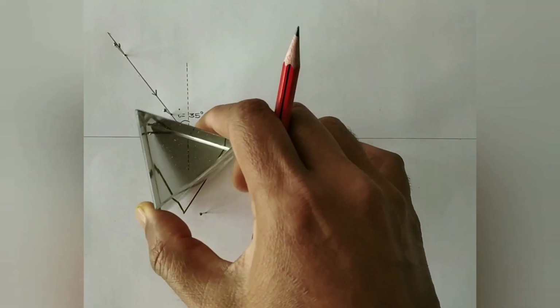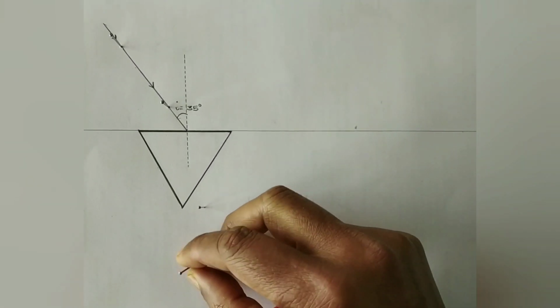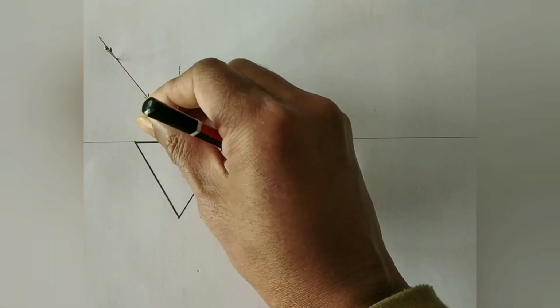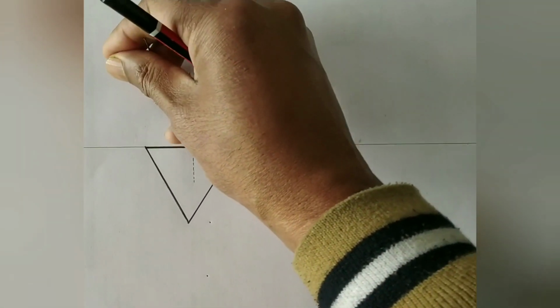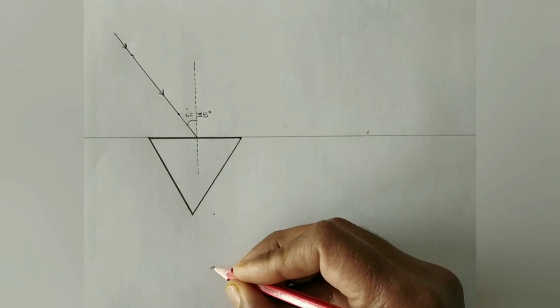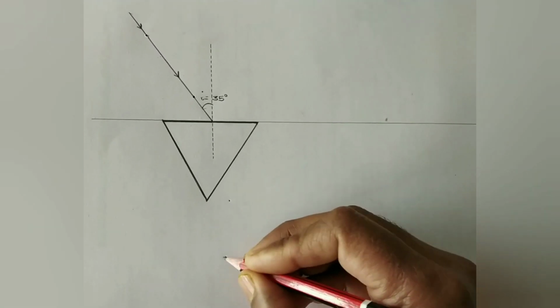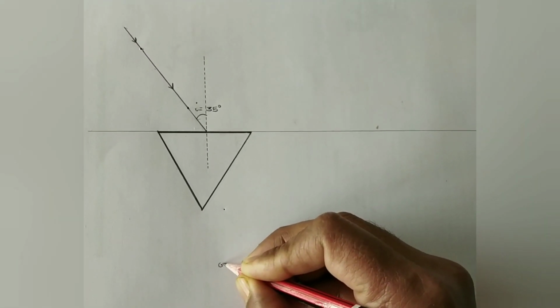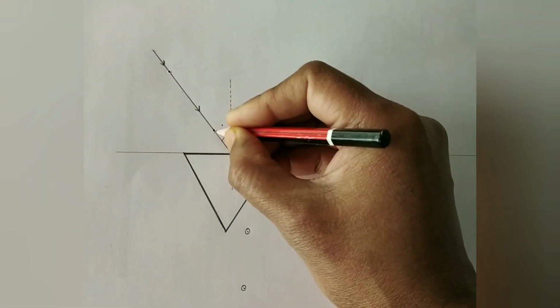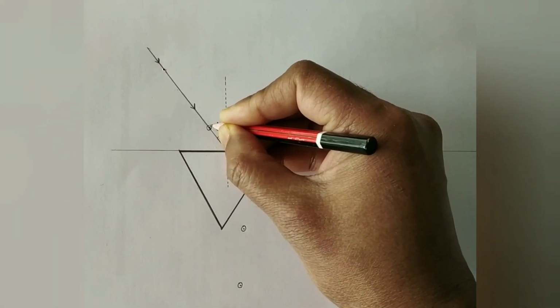After this, students, we need to remove this prism, and then we also need to remove the pins one by one. After that, students, we need to encircle the positions of the fourth pin. Then similarly, we need to encircle the position of the third pin, and then the positions of the pins on the incident ray.